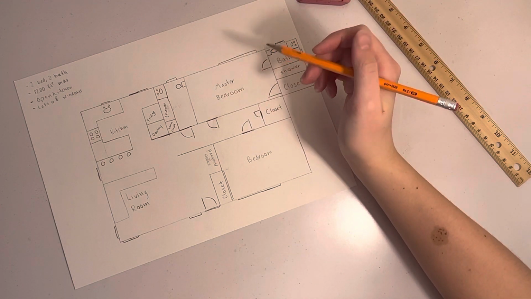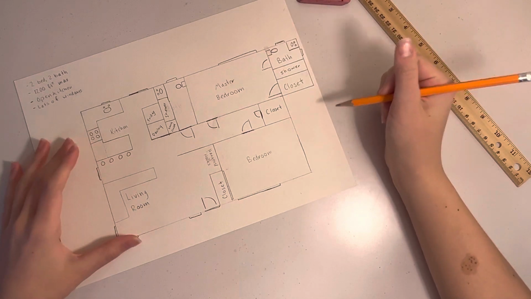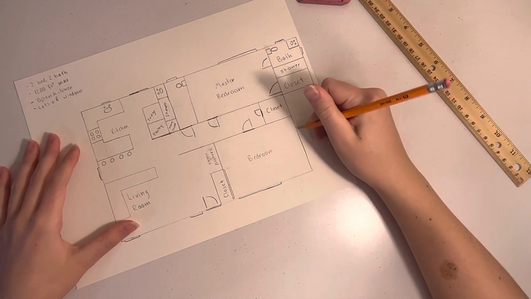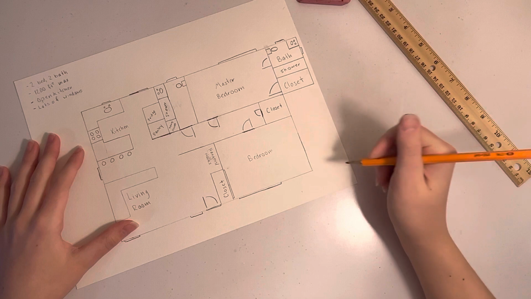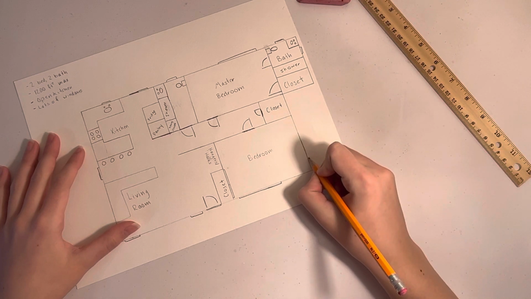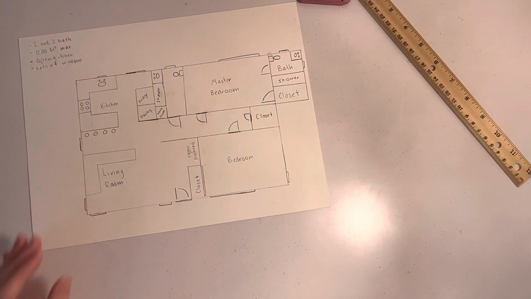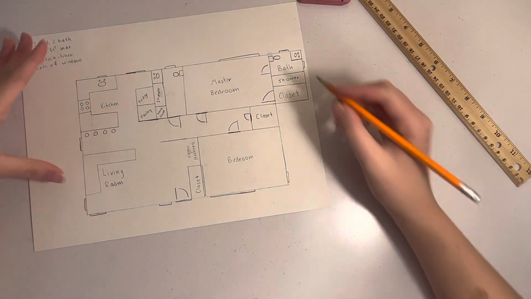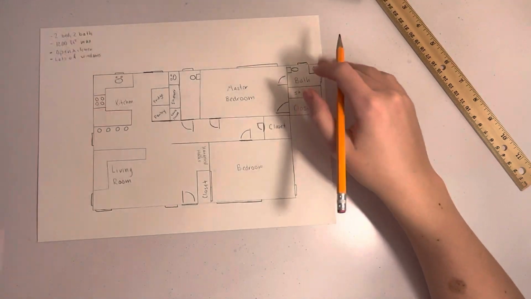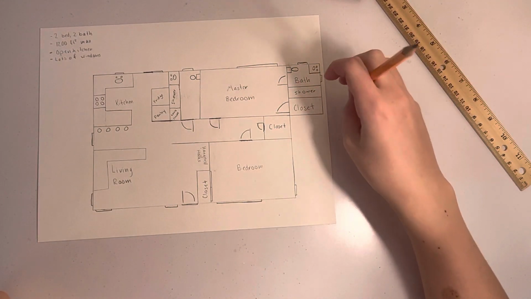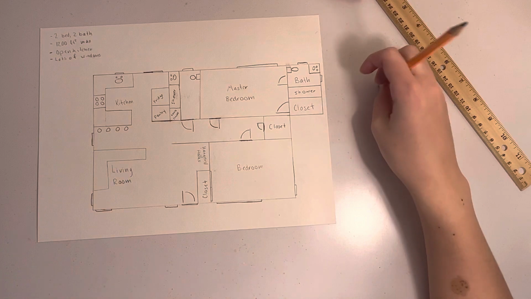And I think that's probably good for windows. We could add one maybe over here or something. Maybe if they had a nightstand right there, add a little window. So the last thing that I'm going to add is the dimensions of each room. So remember, we can't go over 1,200 square feet.